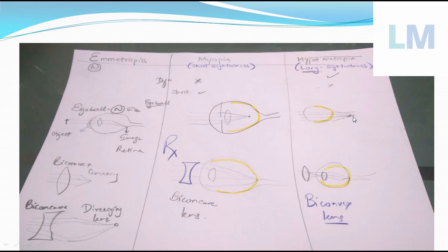Basically, the refractive index may remain normal, but because the eyeball has shrunken, the image may fall behind the retina. Because the eyeball has enlarged, the rays of light, though converging normally, will fall in front of the retina because the eyeball is enlarged now. So that is the logic. The basic pathology is in the eyeball size. It can also be in the refractive index.